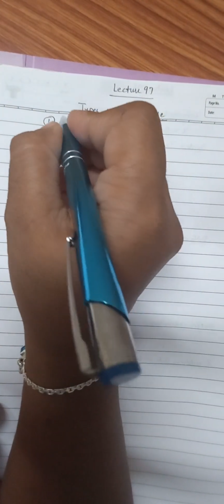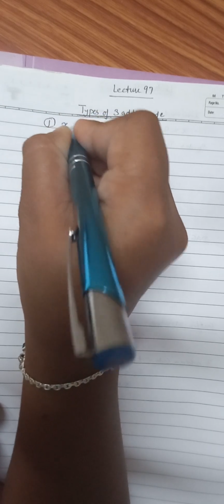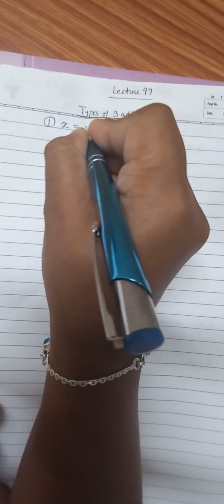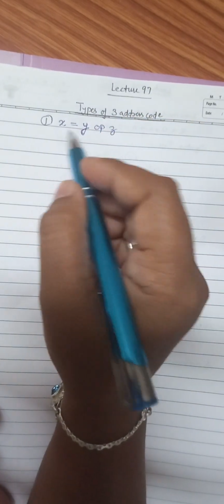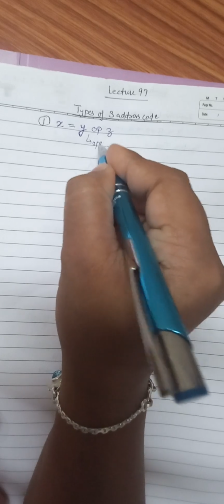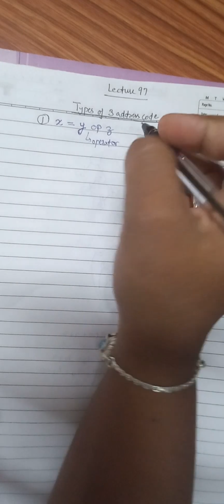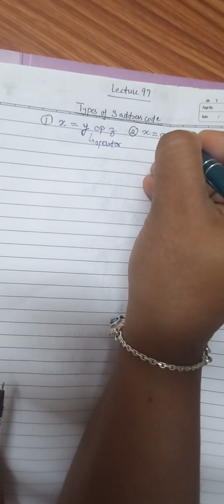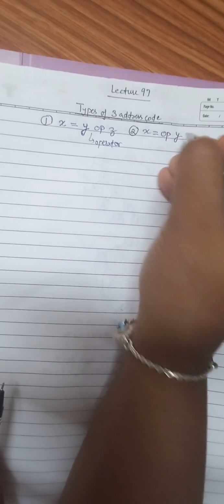So first example: x is equal to y operator z. If a code is like this, x is equal to y operator z, then this is the operator. So this comes under three address code. And the second example can be x is equal to operator y. This can also come under three address code.